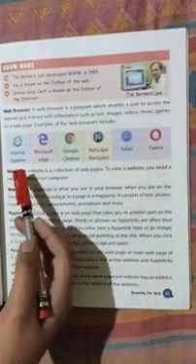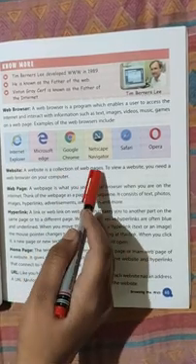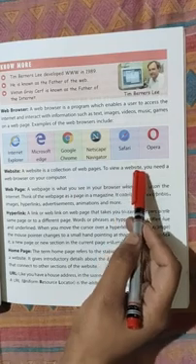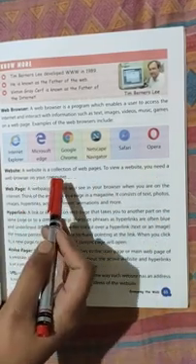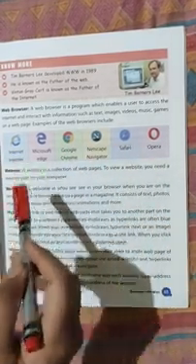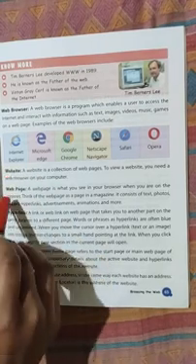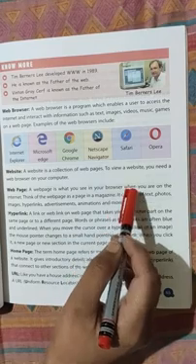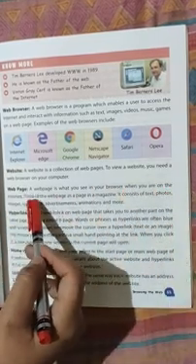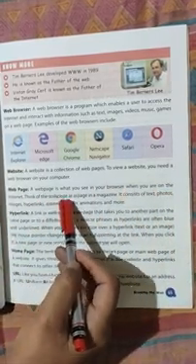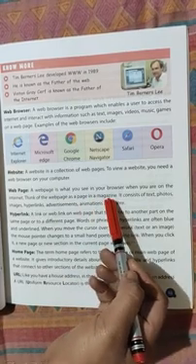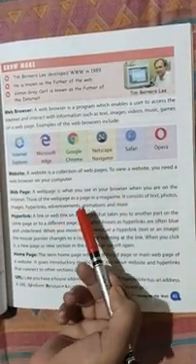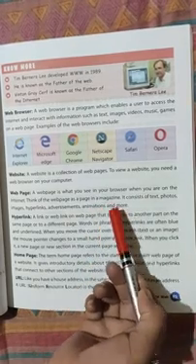Now come to website. A website is a collection of web pages. This is very important. Underline this. Website is a collection of web pages. To view a website, you need a web browser on your computer. These are the web browsers. This we use for the website. Now web pages. Web pages is what you see in your browser. When you are on the internet, think of the web page as a page in a magazine. It consists of text, photos, images, hyperlinks, advertisements and animations and more.